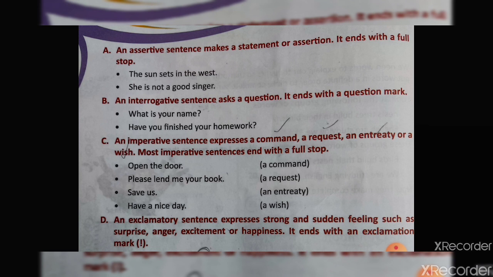For example, what is your name? Question mark. So this is an interrogative sentence because it asks direct questions to us. What is your name? And second one is, have you finished your homework? So this is also a question that I am asking you, have you finished your homework or did you do your homework? Question mark. These are interrogative sentences, and all the interrogative sentences end with a question mark.